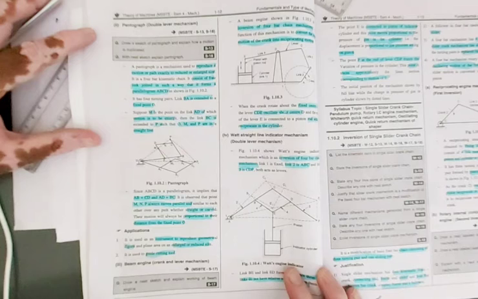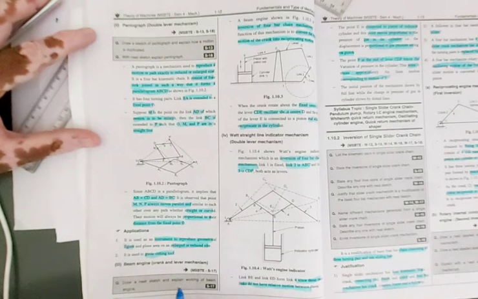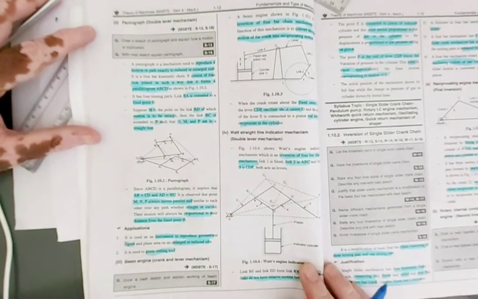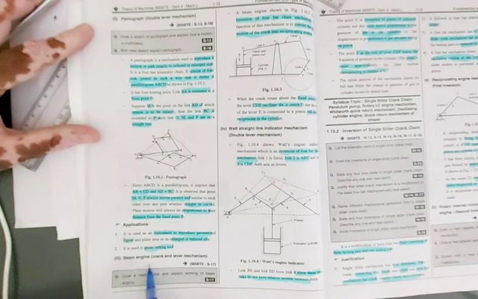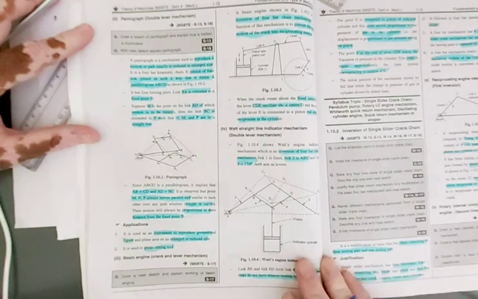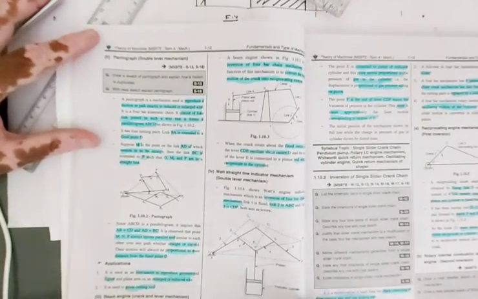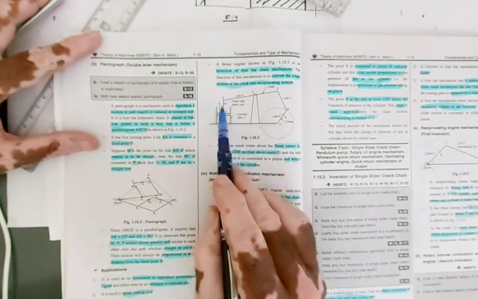Applications of this pantograph or double lever mechanism are: it is used as an instrument to produce geometrical figures and plane areas in an enlarged or reduced size. It is used to guide cutting tools. Then the third one is beam engine, crank and lever mechanism. This is the figure of beam engine.